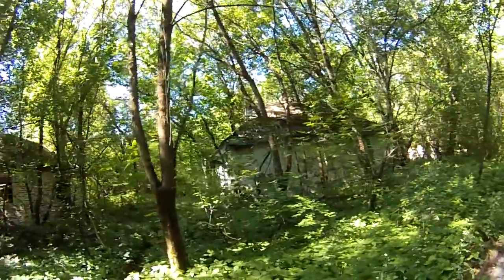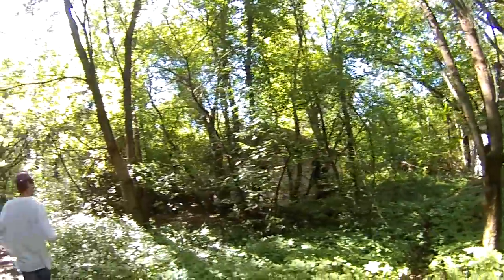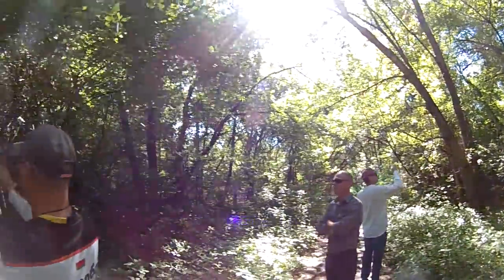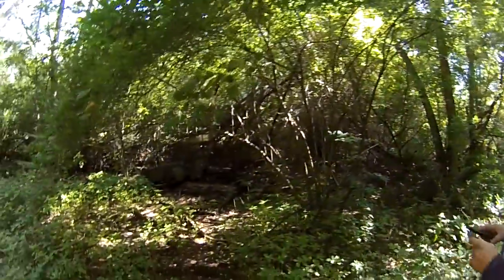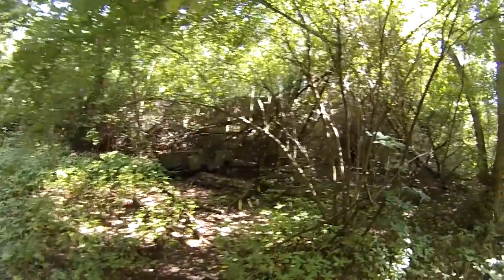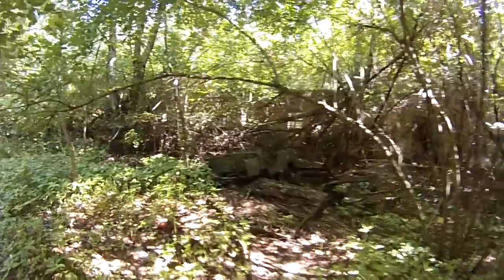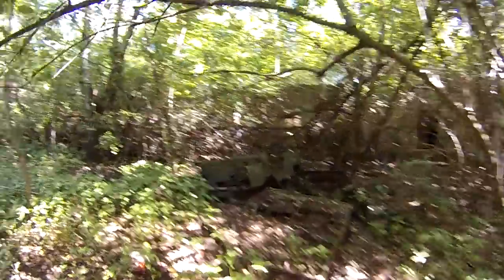More houses. And a famous Russian 4x4, but only the body was left.